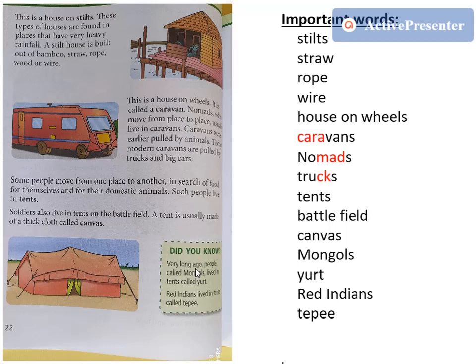Did you know? Very long ago, people called Mongols lived in tents called yurts. Red Indians lived in tents called tipis.